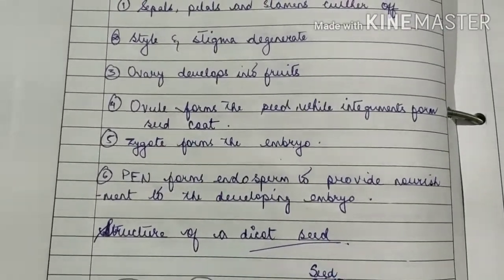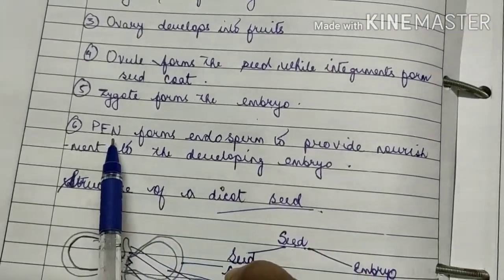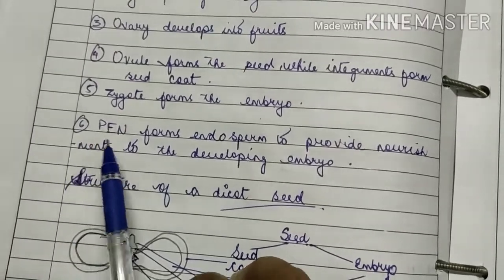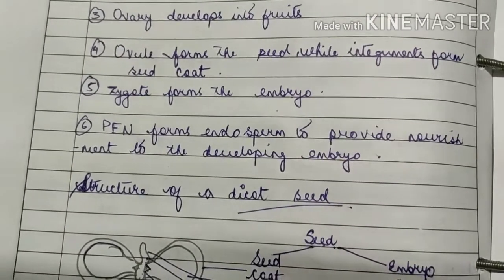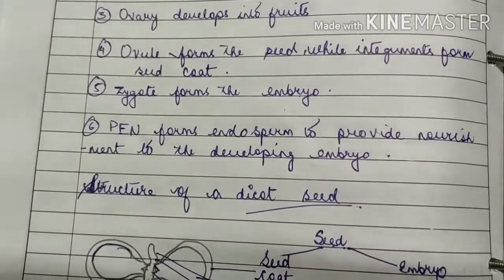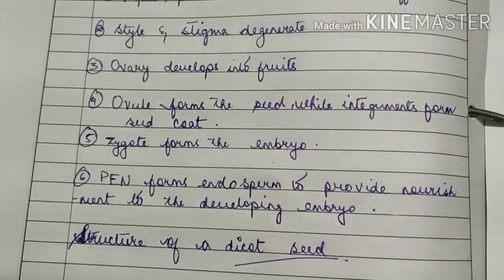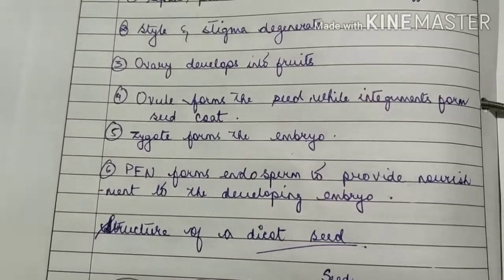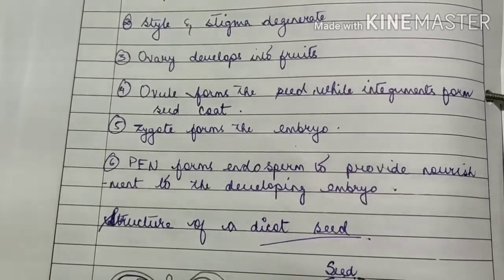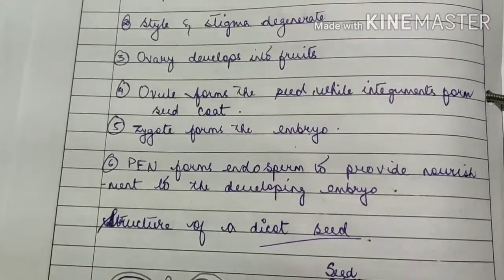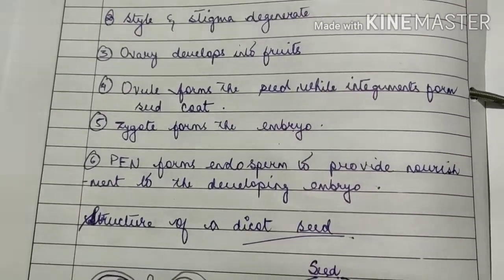Now the other part, another part which is formed as a result of fertilization, that is the PEN, primary endosperm nucleus. The PEN forms endosperm which provides nourishment to the developing embryo. During the process of development, that nourishment is provided by the endosperm. It is seen in some of the seeds that the endosperm is completely used up. No endosperm is left in the fruit after it is formed, because the developing embryo has used up all the endosperm. So we call those non-endospermic seeds, or non-albuminous seeds.